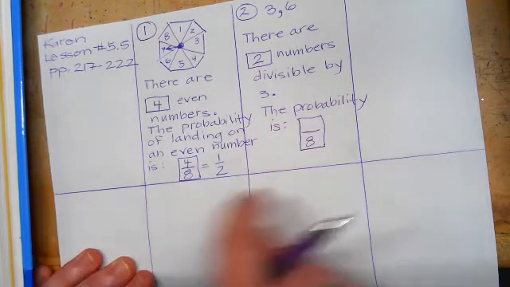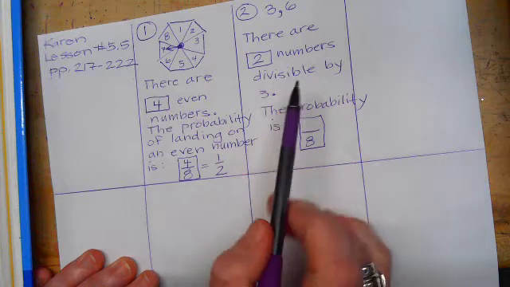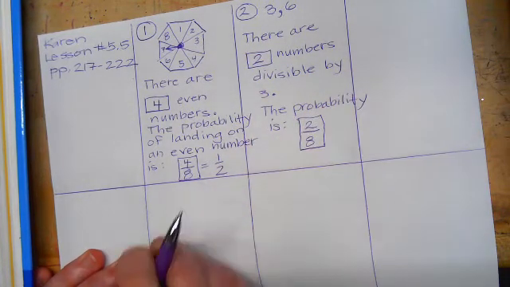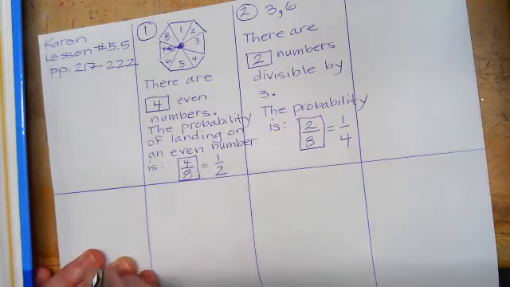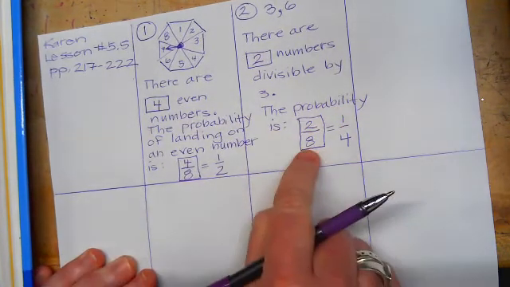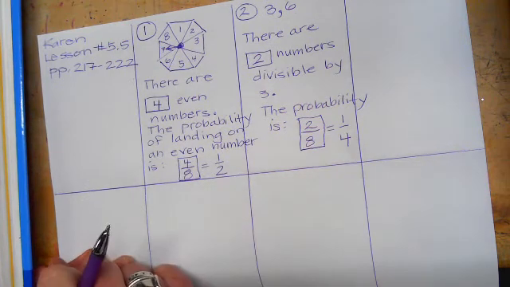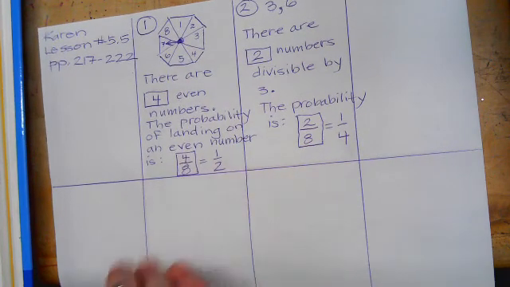so how many total does she have? 8, right? The total number always goes on the bottom, just like it does with a fraction. And then she has 2 chances, right? So 2 out of 8. And we can simplify that by saying 1 out of 4. Just like we simplify a fraction, we divide the bottom by 2 and the top by 2. And we get 1 out of 4. So she has a 1 out of 4 chance in landing on a number that's divisible by 3. Okay?